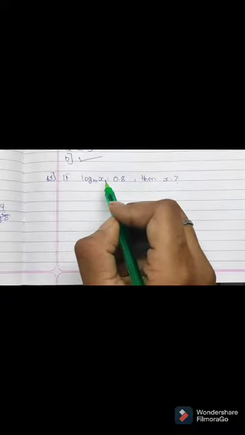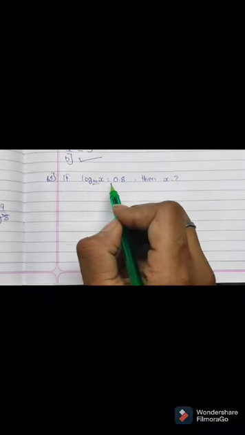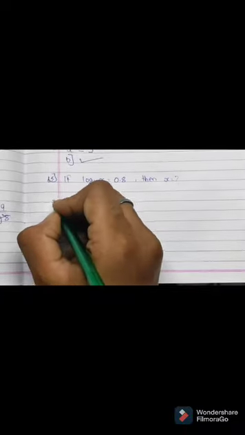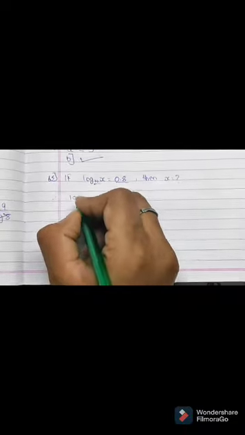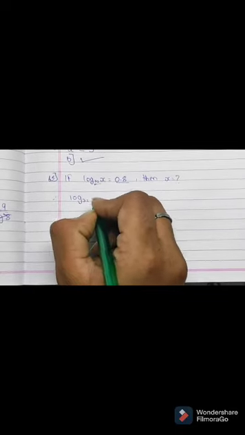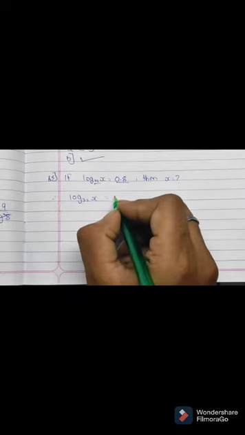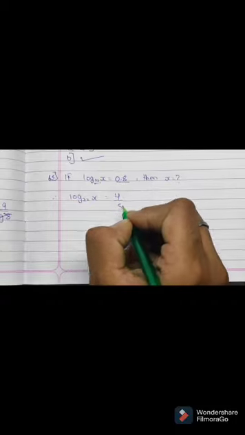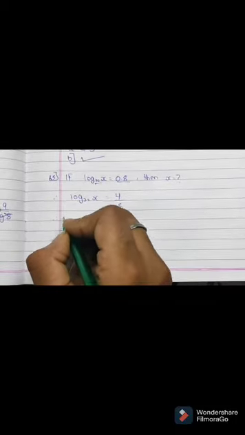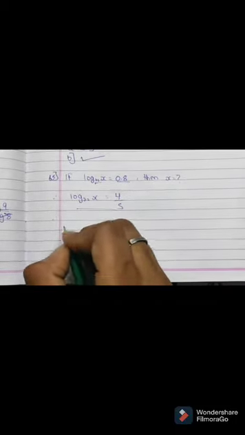Now here we need to find the value of x in log x to the base 32 equals 0.8. Firstly, we will convert 0.8 into fraction. We can write 0.8 as 4 by 5. Therefore now we will convert this whole in exponential form.